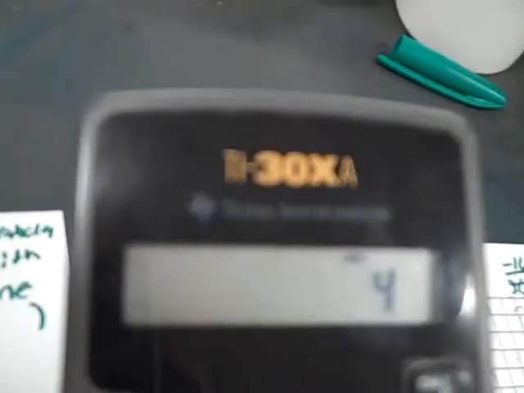Okay, and then right here. 4 times negative 3 to the second power plus 16 times negative 3 plus 3. Okay, so now I can graph.